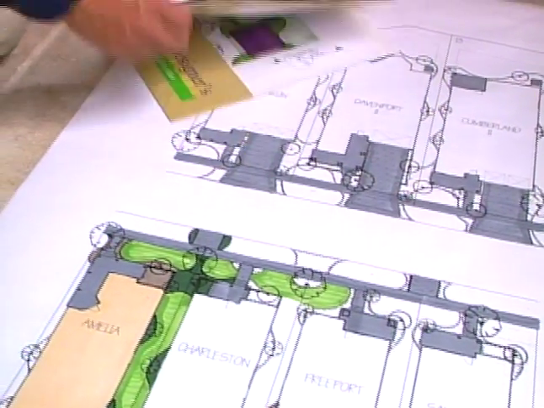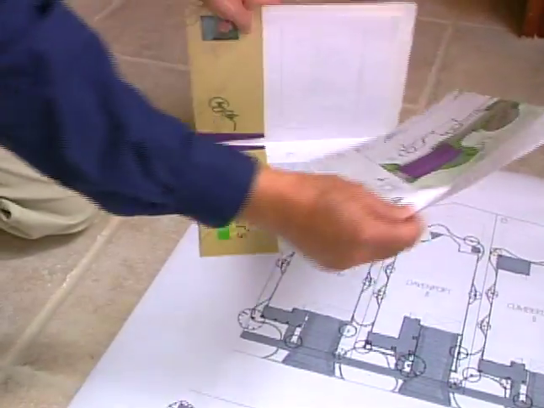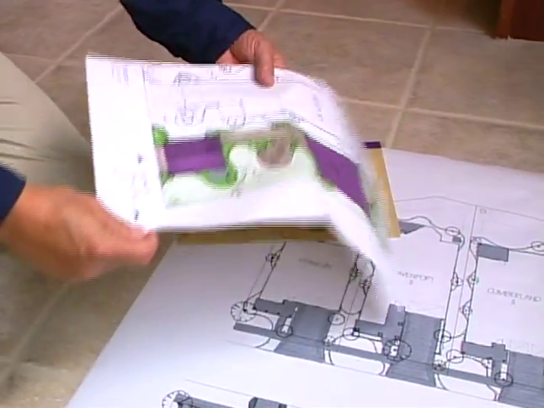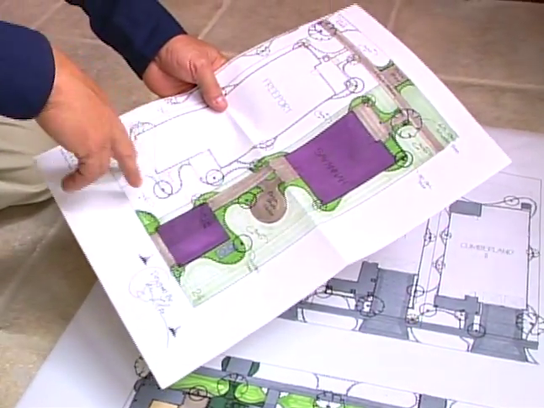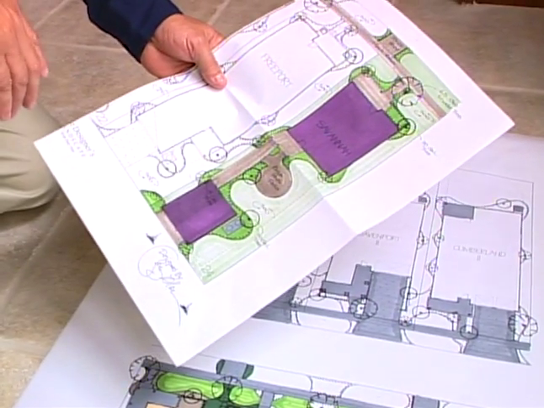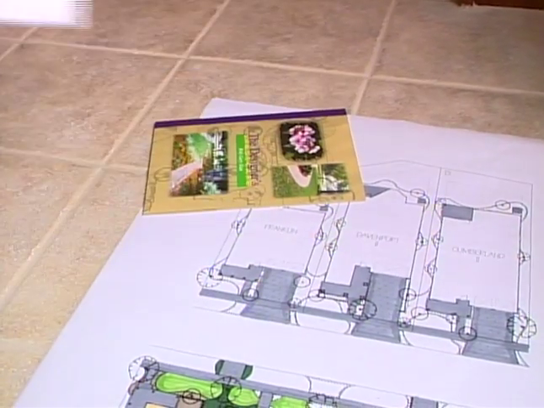Well, I even have a detailed color plan of one of the units that we're going to add a brick paver patio to in a kind of a courtyard feel. Let me put it up to the window. We'll light it up.